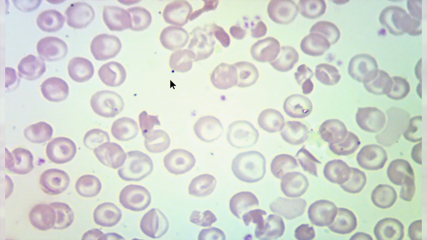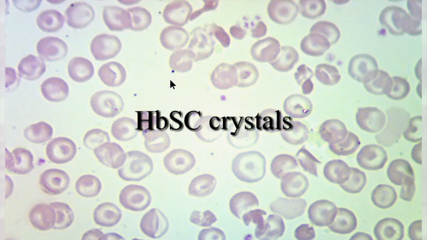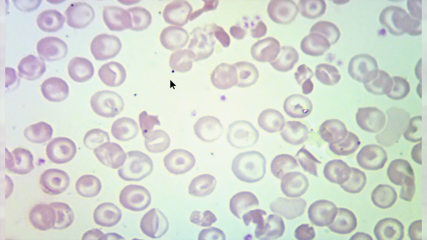However, the confirmatory finding on the blood smear for hemoglobin SC is going to be the presence of hemoglobin SC crystals. And hemoglobin SC crystals, unlike hemoglobin C crystals that had defined and clear boundaries, are more amorphous and there is no specific shape associated with this type of crystal.